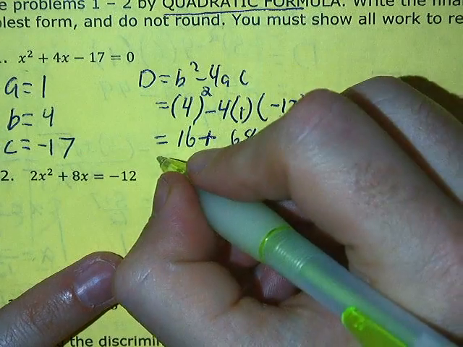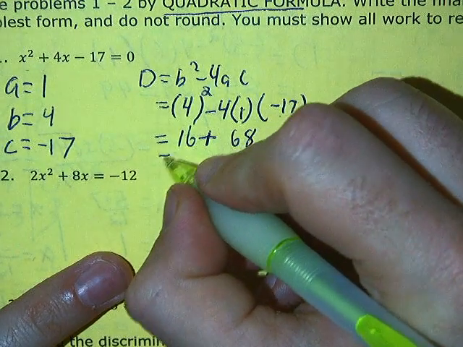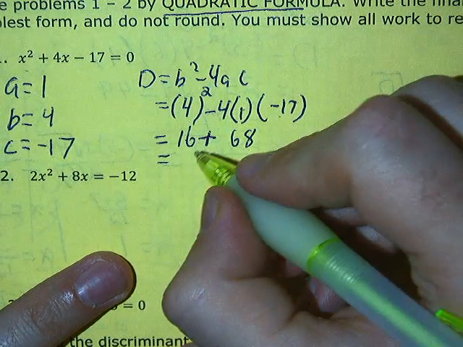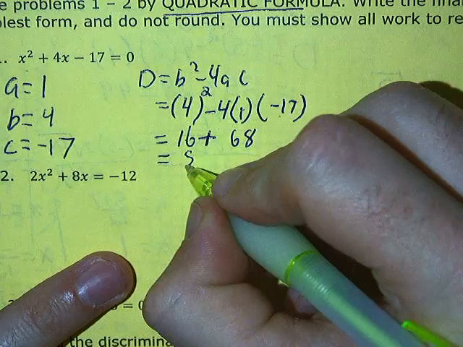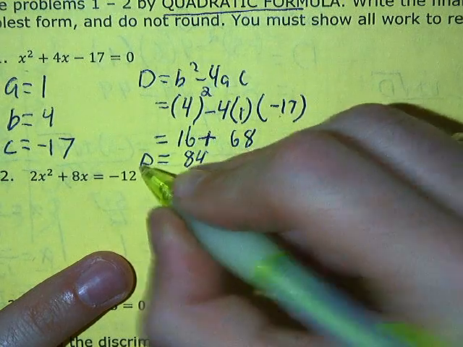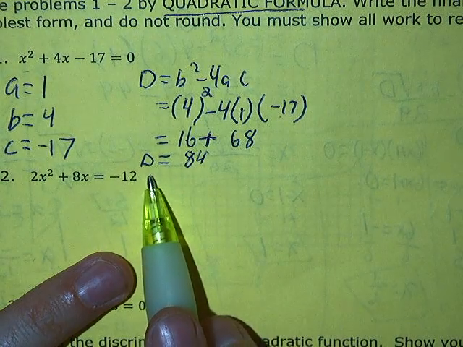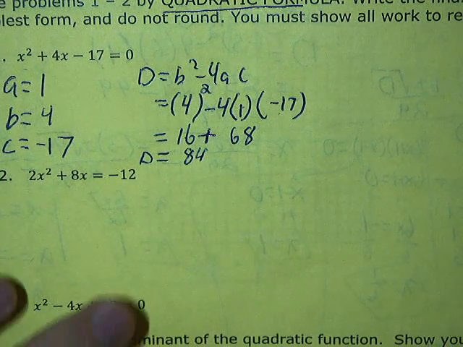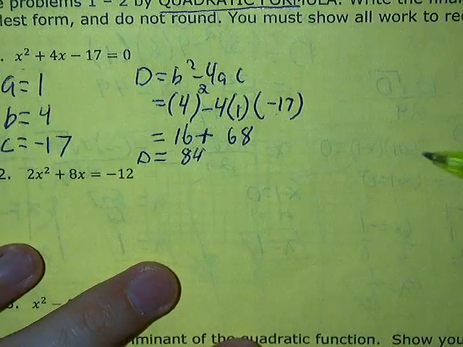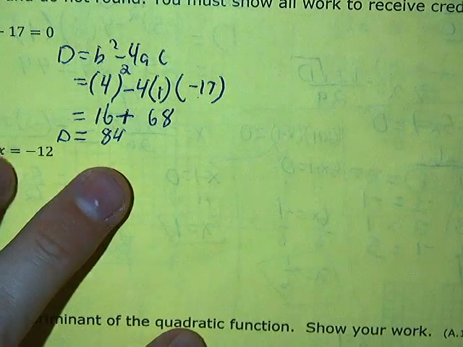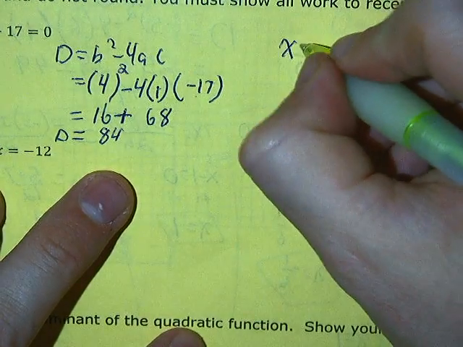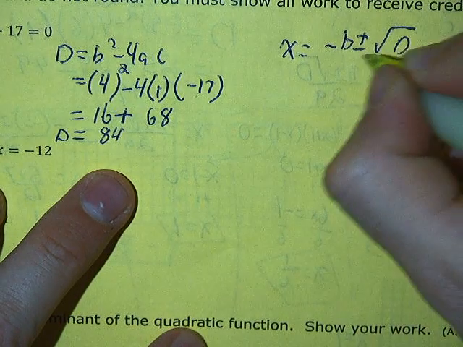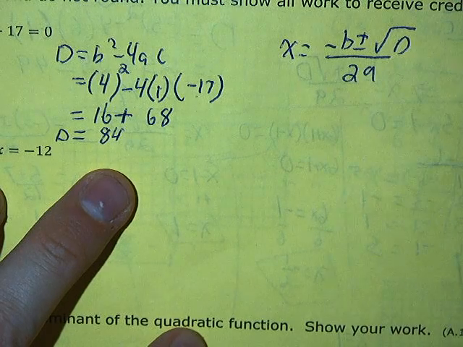Okay. Now, let's go ahead and finish that off. 16 plus 68 is? 84. Thank you. My discriminant equals 84. Now, when my discriminant is positive, what does that tell me about the problem? It has 2 answers, 2 real answers. All right, moving on. Now we know we have 2 real answers. X equals negative b plus or minus square root d all over 2a.